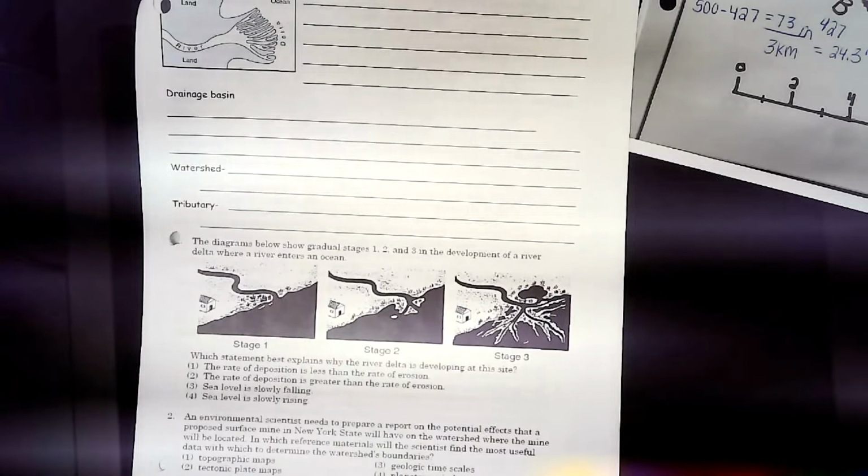So it starts off with the diagram below shows gradual stages 1, 2, and 3 in the development of a river delta where a river enters the ocean. So you look at the pictures because reading all the words means looking at the pictures. You see here in stage 1, we have a river that enters into an ocean. Here we have that same river in stage 2, but you can see some things are getting left behind and dropped off. Stage 3 still have that river, but you'll notice a lot of stuff has been dropped off. Which statement best explains why the river delta is developing at this site?